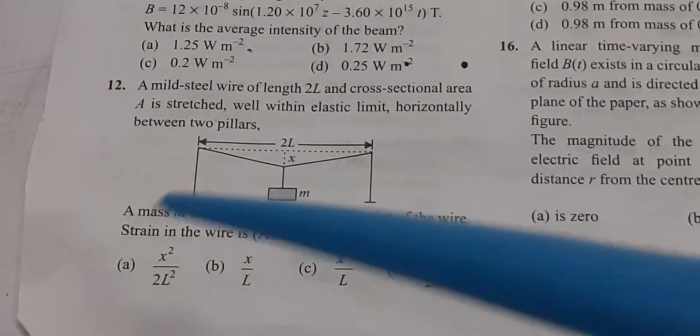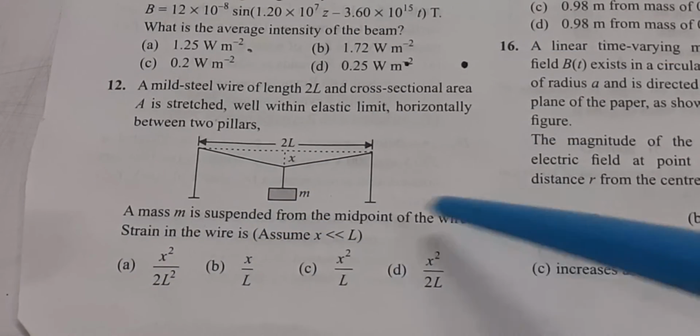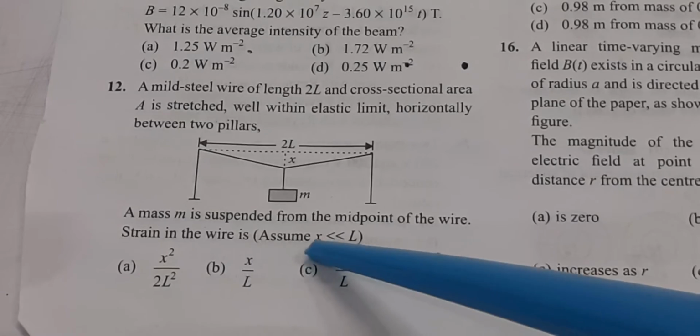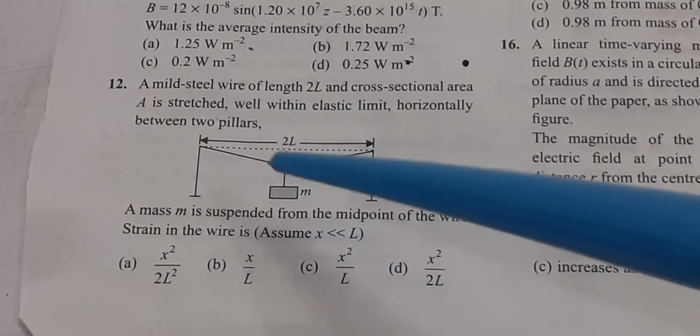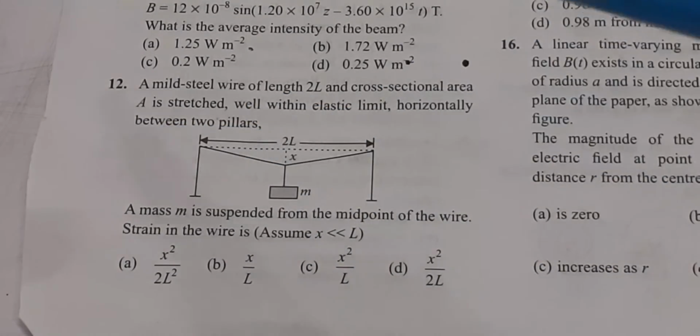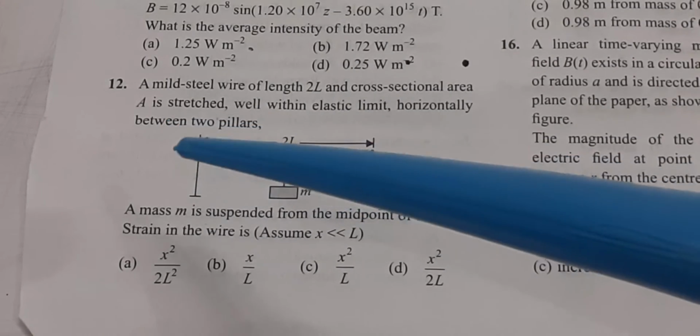Now we have to find out, when m is suspended from the middle point of the wire, the strain of the wire, and x is very small compared with L. Now what to do? Now this length is how much?